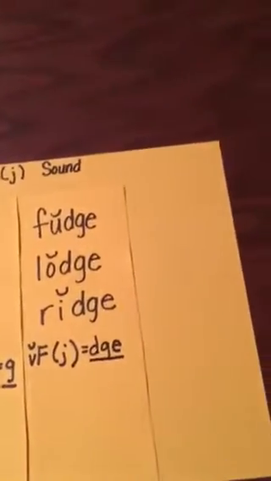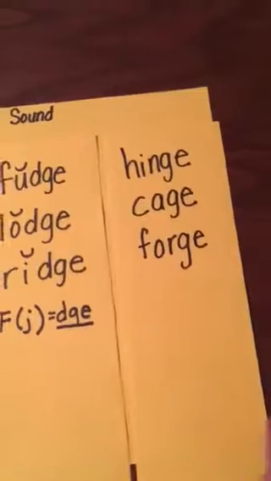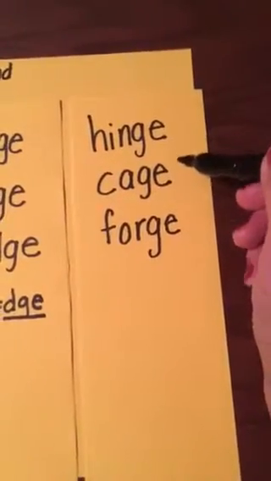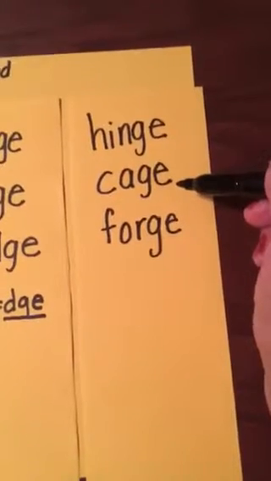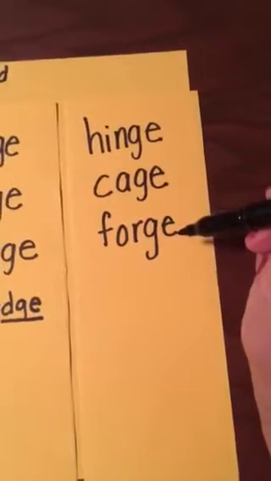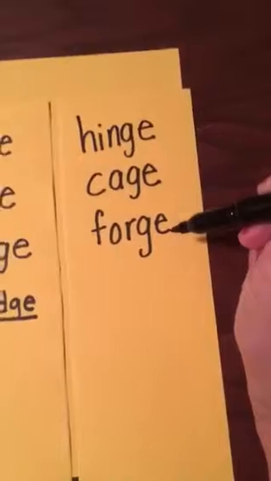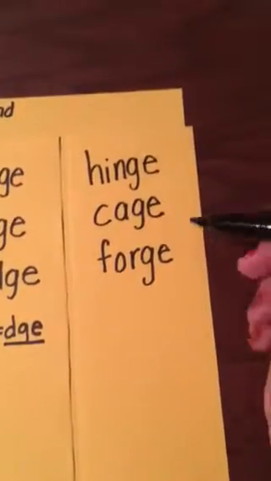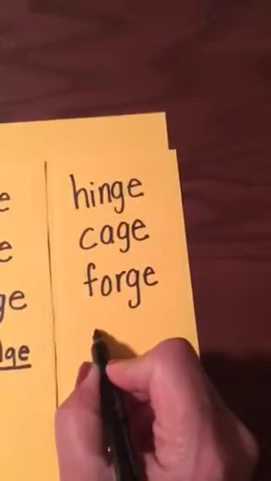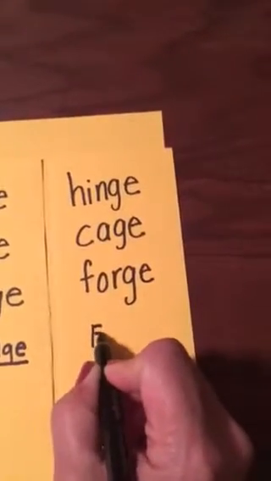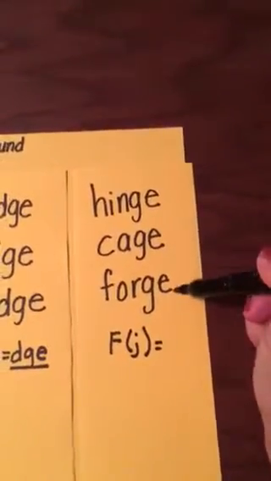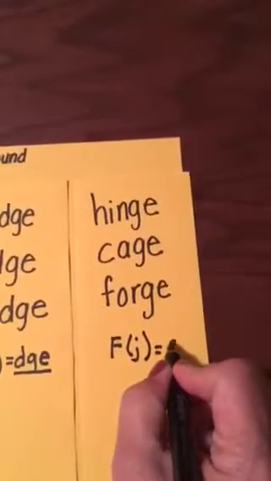Let's look at our last list of words. H-I-N-G-E, hinge. C-A-G-E, cage. F-O-R-G-E, forge. Where are we hearing that J sound? Correct. In the final position. So final J is spelled how? Correct. It's spelled with a G-E.